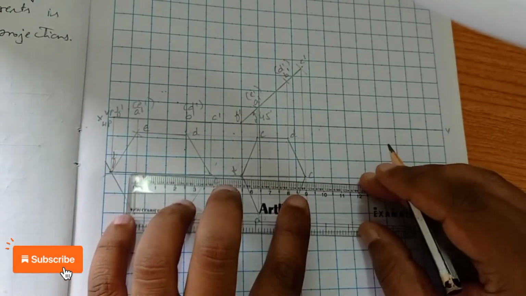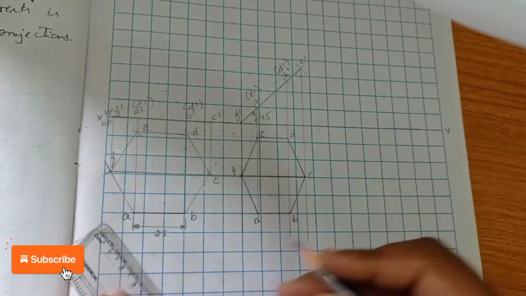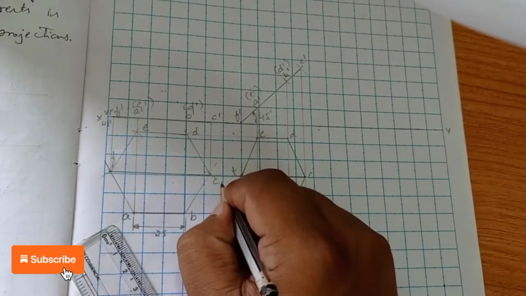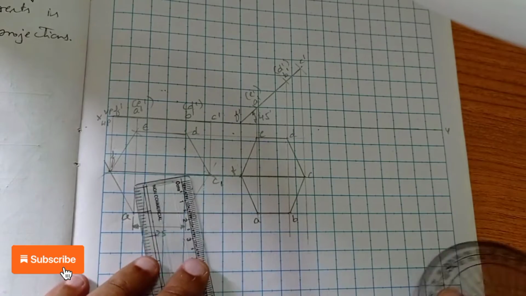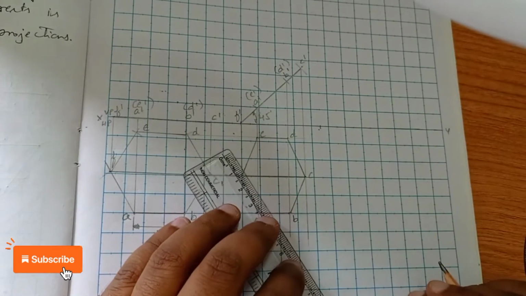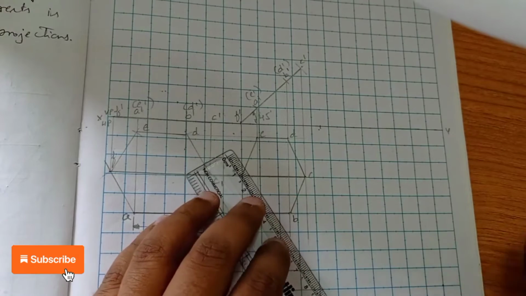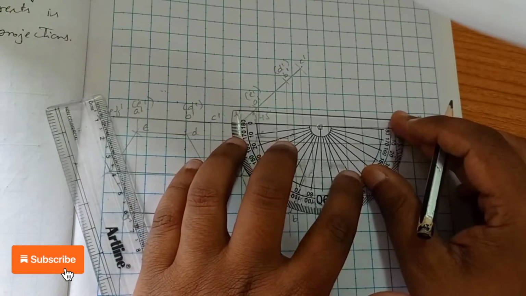This is the first diagonal, and this is our second diagonal. So I will be writing this FC1 and this is FC. Now I'm drawing. First I'll take a reference point here, and now I'll be marking at an angle of 30.